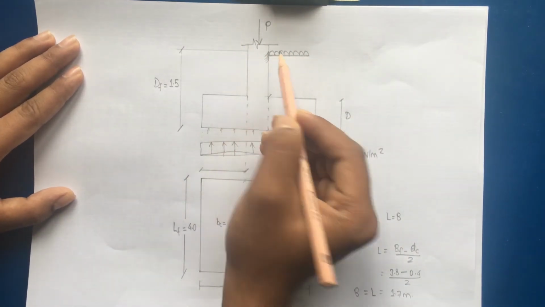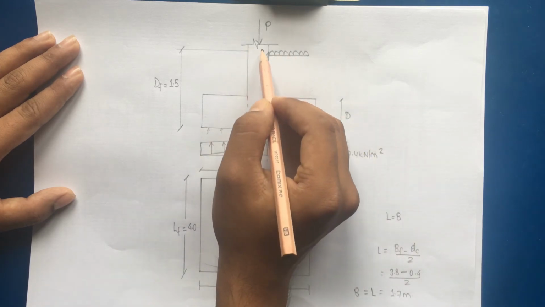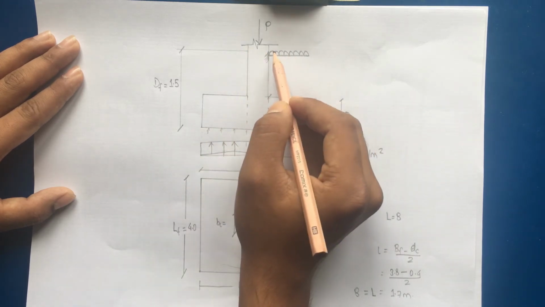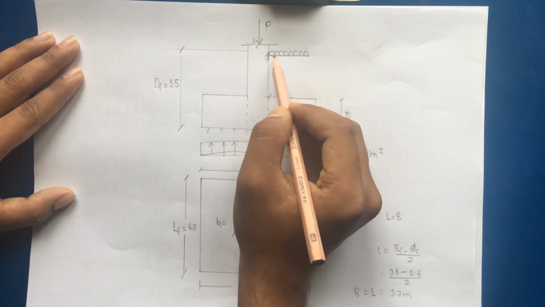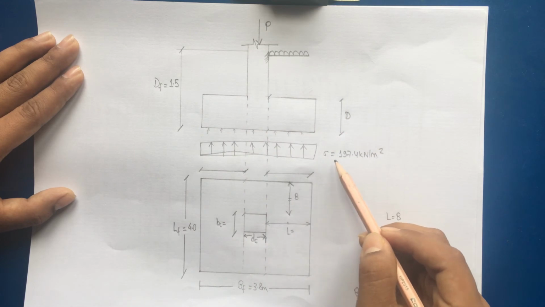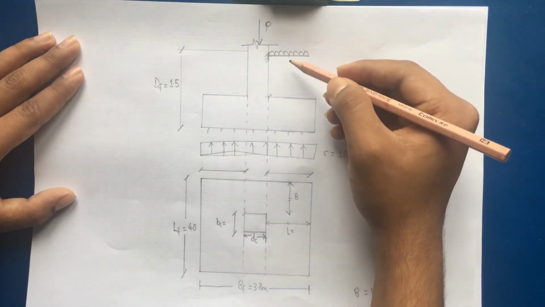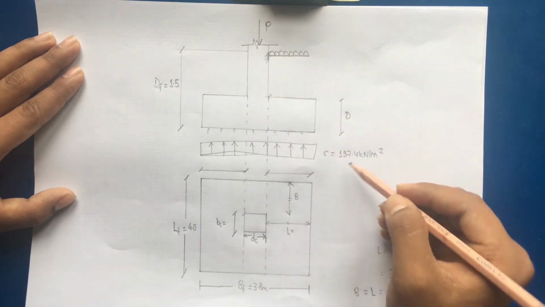That is, we are assuming this cantilever portion of the footing as a cantilever beam with fixed end at the face of the column, and it is subjected to a uniformly distributed load, which will be the product of the net upward swell pressure multiplied by the length along which the swell pressure is acting.